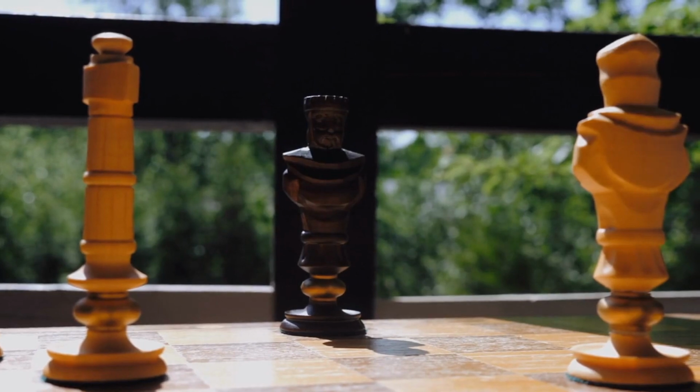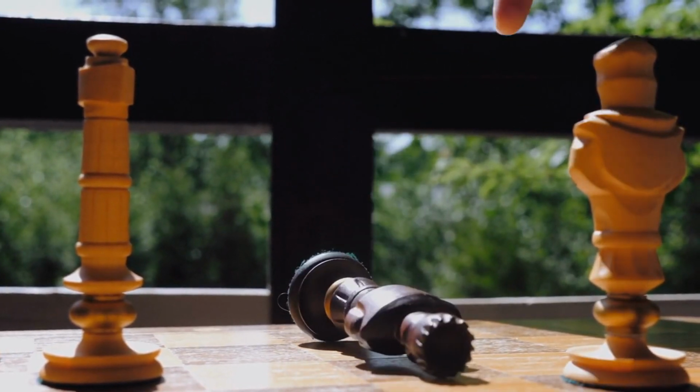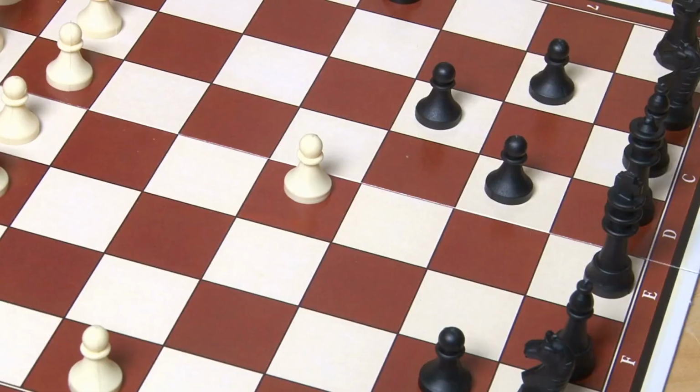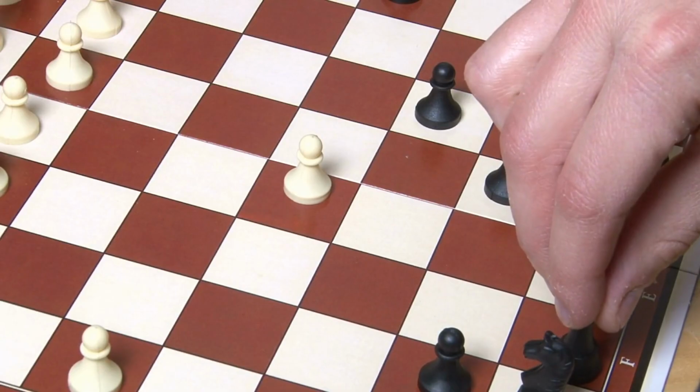Example 2: Chess. In a chess match, the objective is to checkmate the opponent's king, a clear win-lose scenario. Every move you make aims to improve your position at the expense of your opponent's.